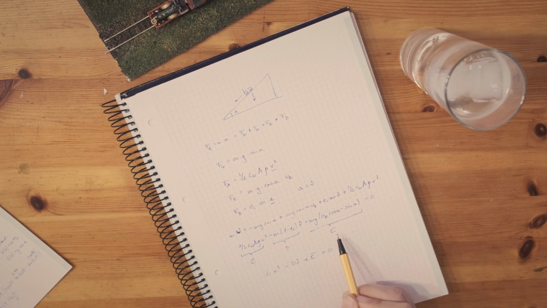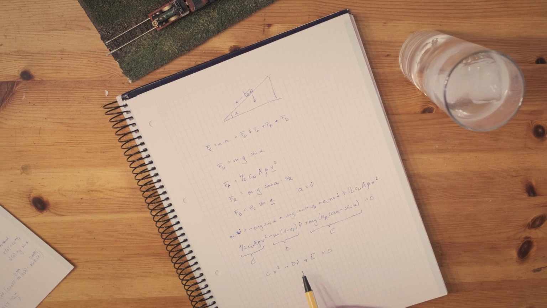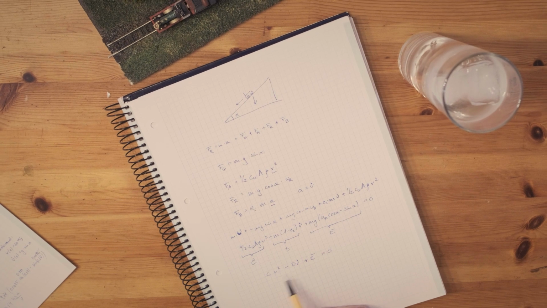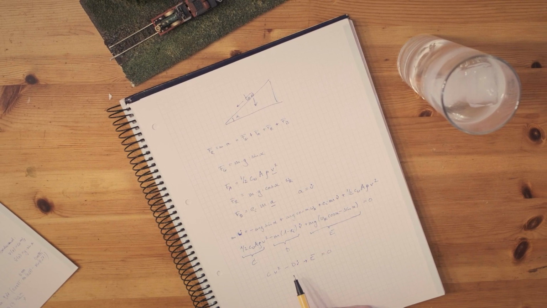C, D, and E are constants given by the weight of the train and the area of the train and various other constants. And you see already there's a v squared, there's a derivative of v, so this is a differential equation. And the problem with differential equations is they're hard to solve.